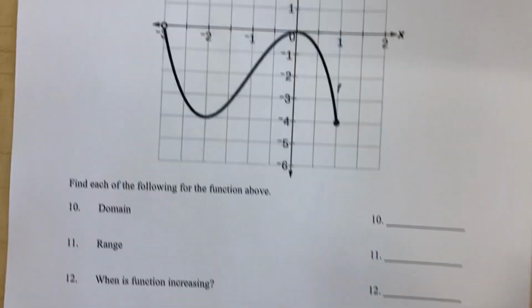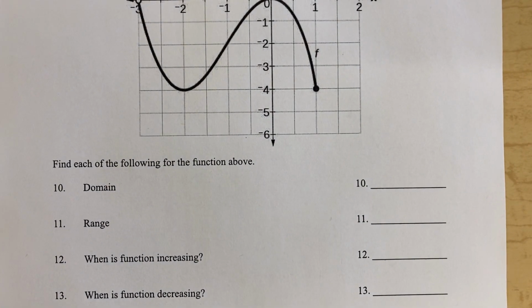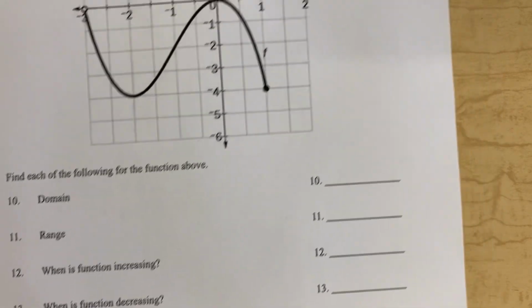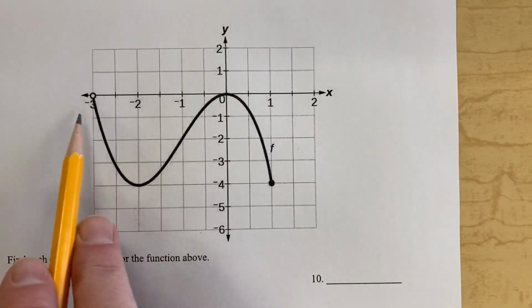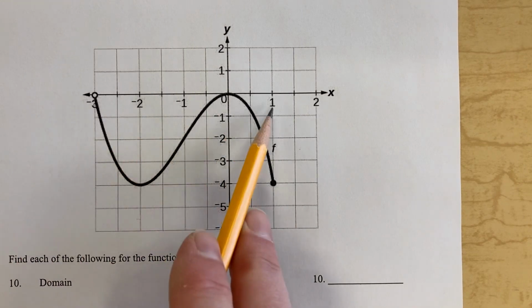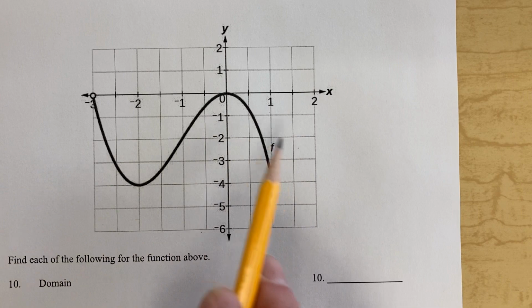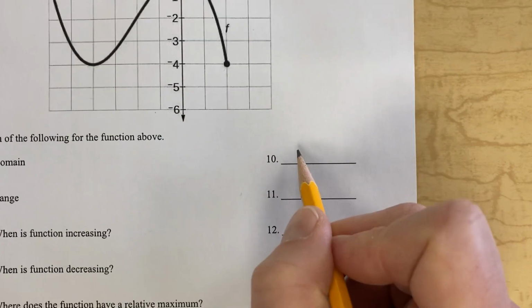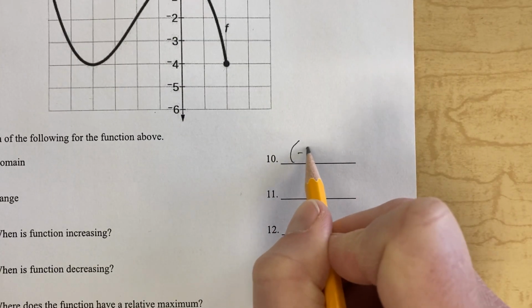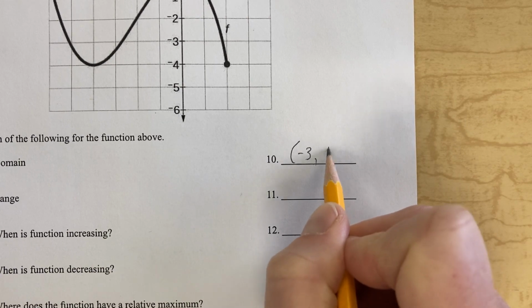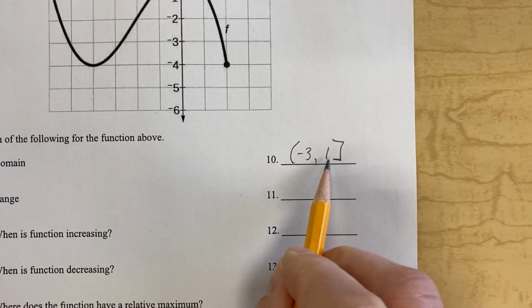Then we get to this graph here, and we're asked to find some information about it. First, the domain. You can see that as far as x goes, we go from -3 to 1. We have an open circle on the -3, so we're not including that, but we are including the one with the closed circle. So that means we're going to have a parenthesis around the -3. We're not including that, but around the 1 we'll have a bracket that does get included.